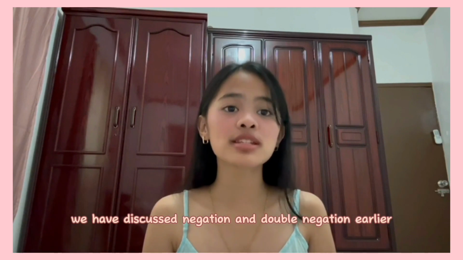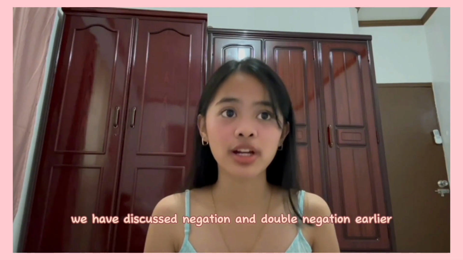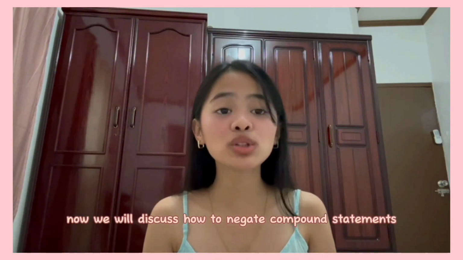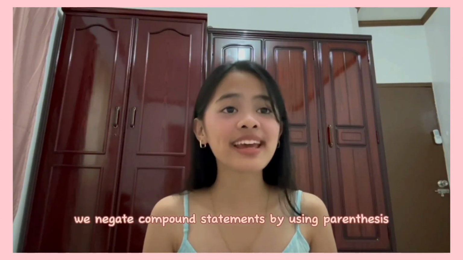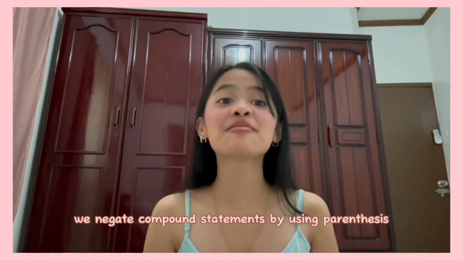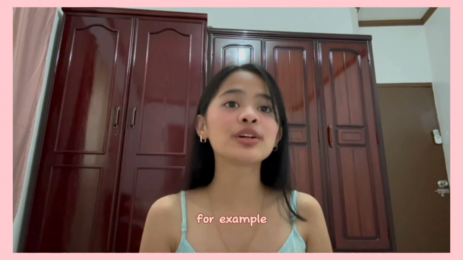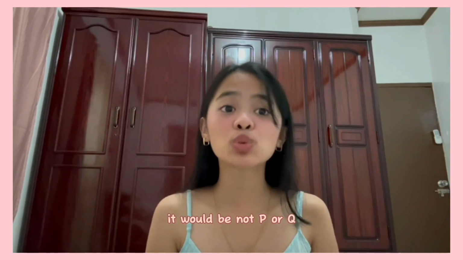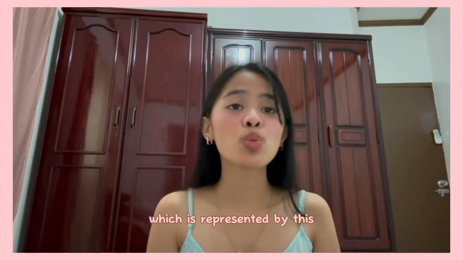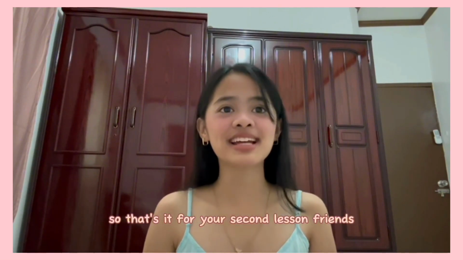We have discussed negation and double negation earlier. Now, we will discuss how to negate compound statements. This is simple. We negate compound statements by using parentheses. For example, if we are going to negate the compound statement P or Q, it would be not (P or Q), which is represented by this. So that's it for our second lesson, friends.